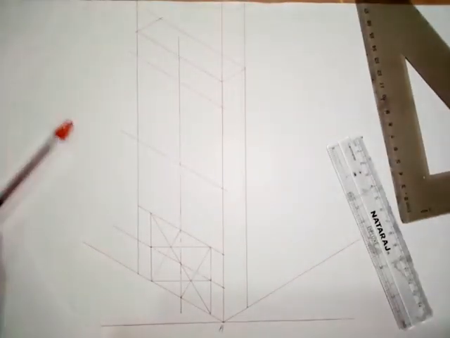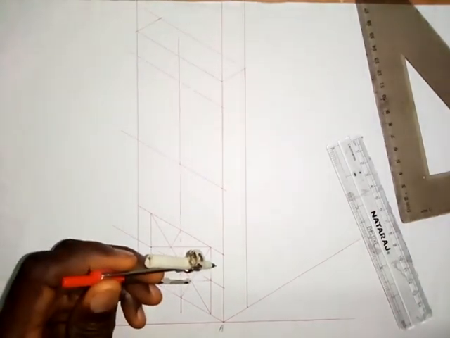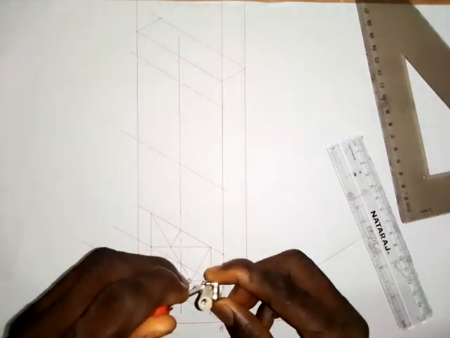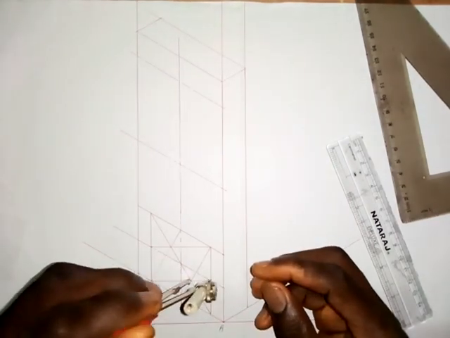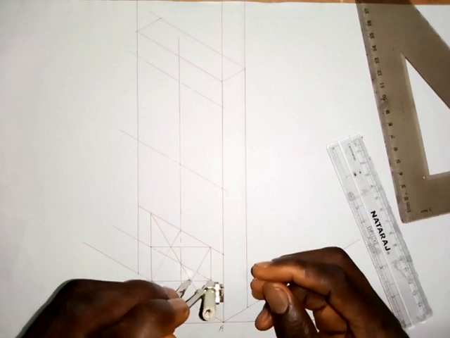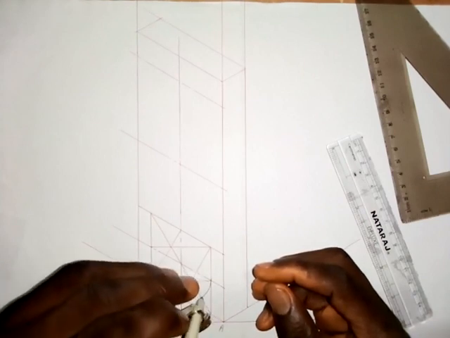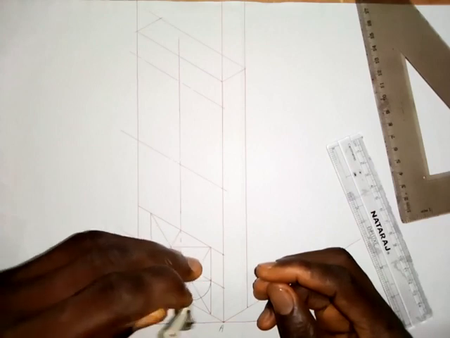Now, with what I've done here, I'll take my compass. I put the pinpoint of the compass at this point. I'm using the four-center method to draw the isometric curve or circle. I'm going to join this point together with this point like this.